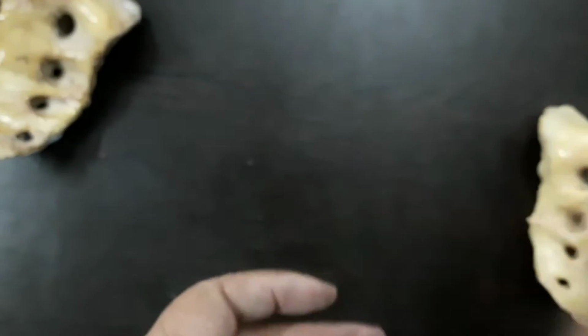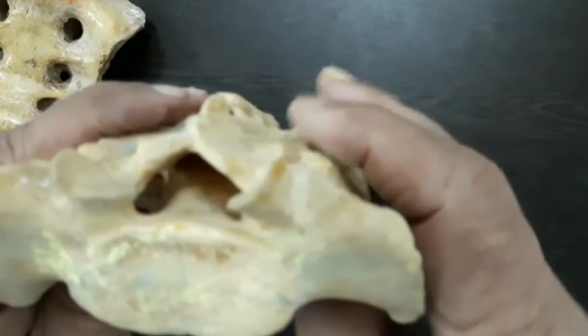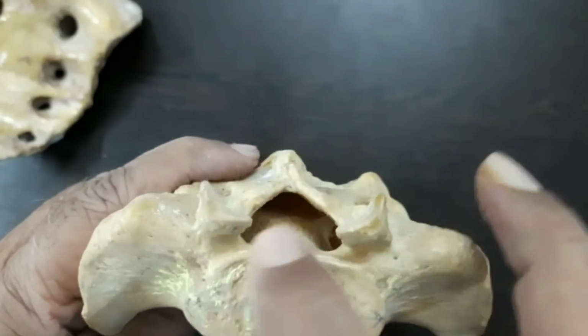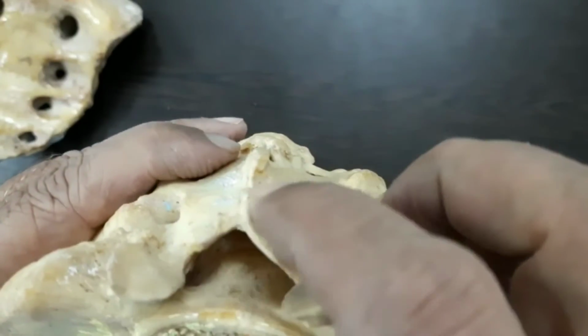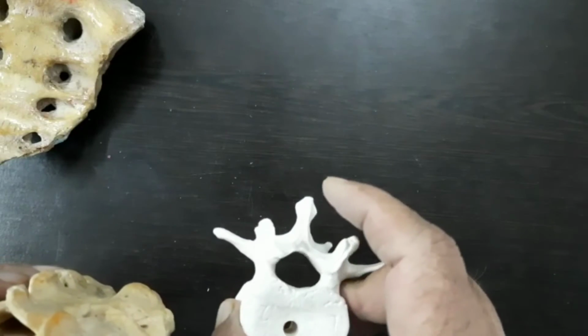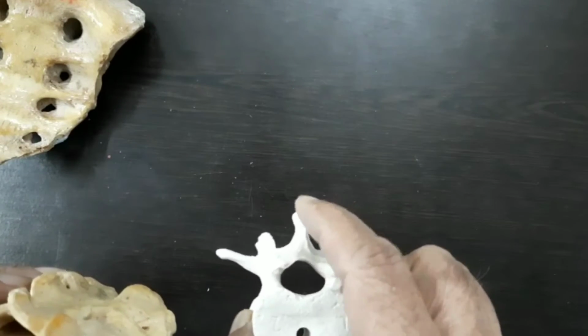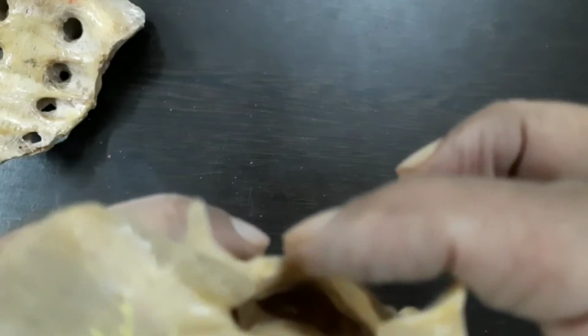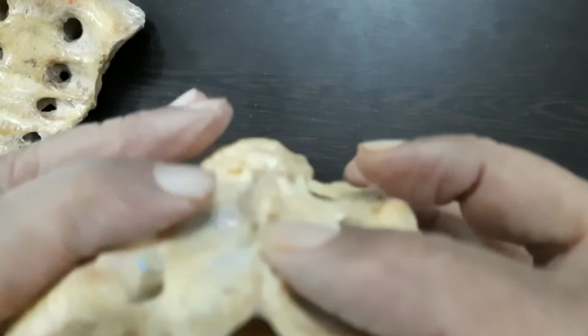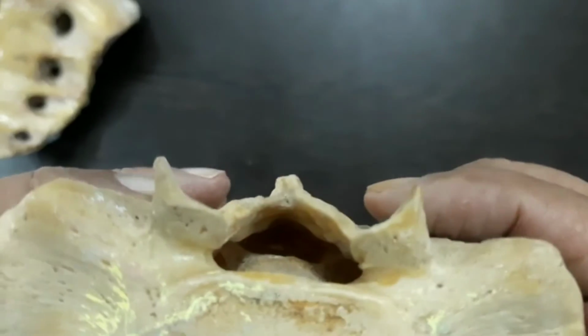In a similar way, at the base of the sacrum you see the pedicle here and the lamina here. Where two laminae meet in a vertebra, a spinous process comes out. But here the spinous process is present only in the form of a tubercle, so it is a rudimentary spinous process in the midline.